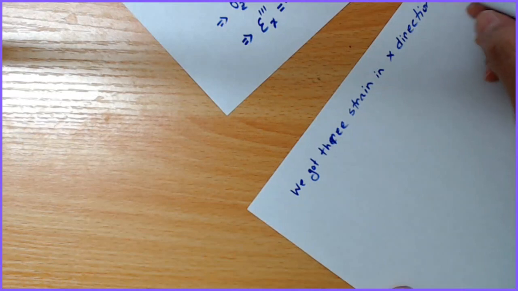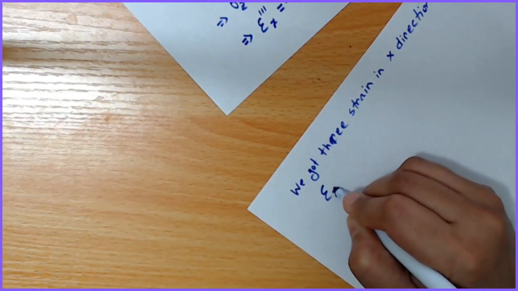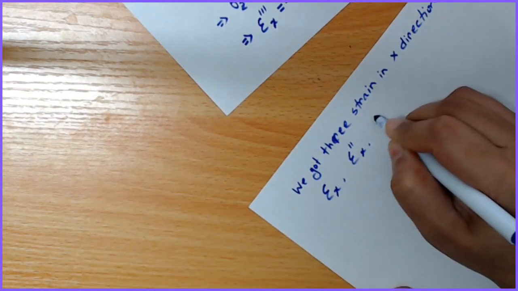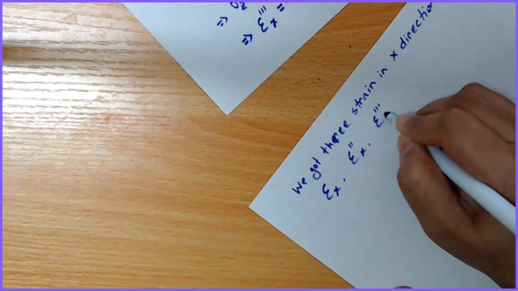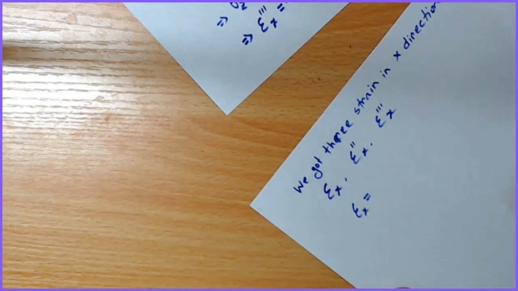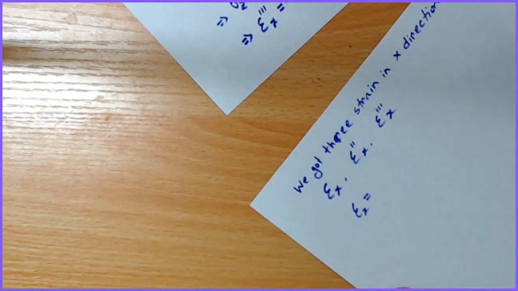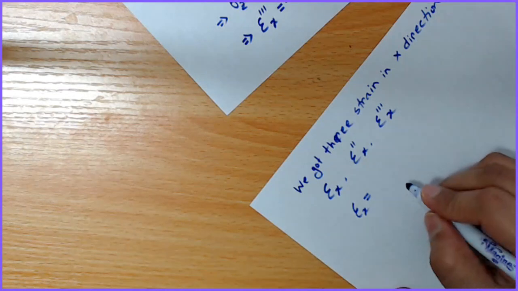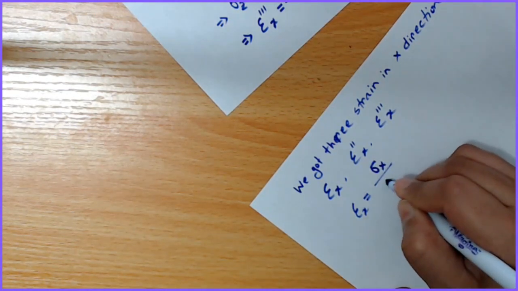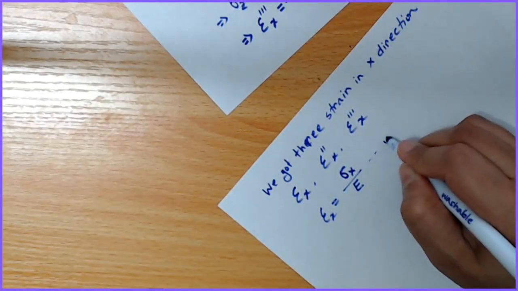What are these three strains? Epsilon x prime, epsilon double prime x, epsilon triple prime x. So epsilon x prime is equal to sigma x divided by E. This is our equation number 1.